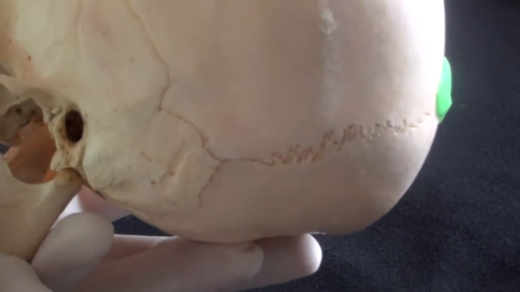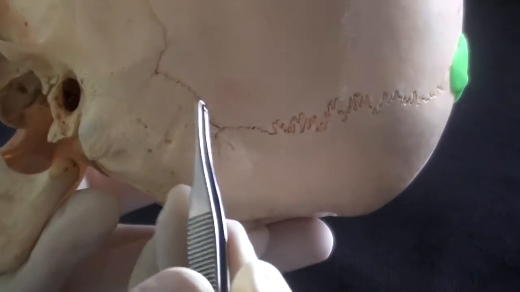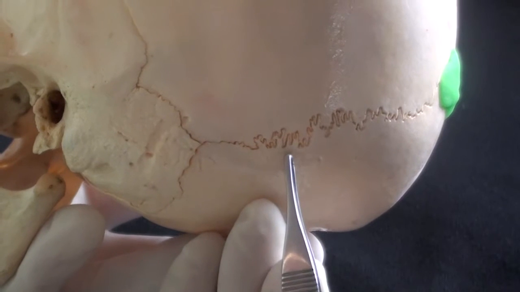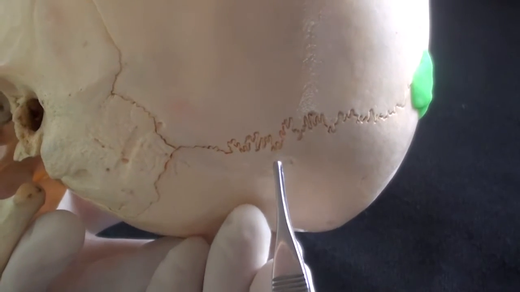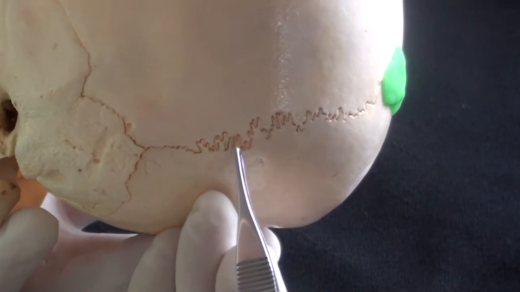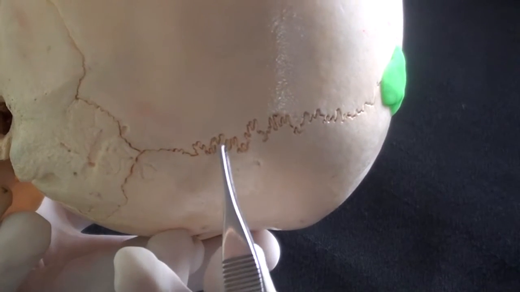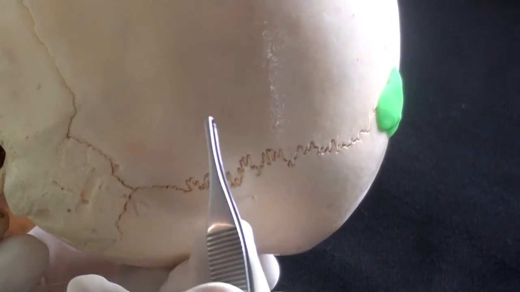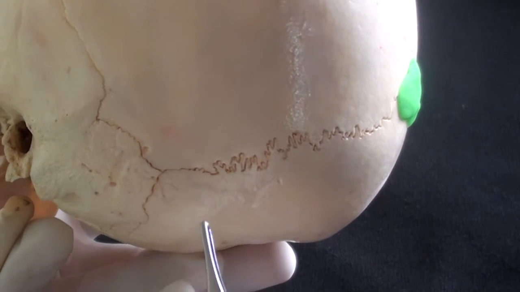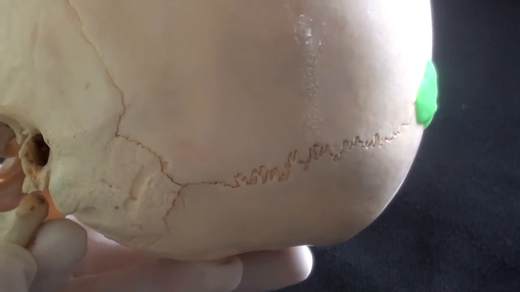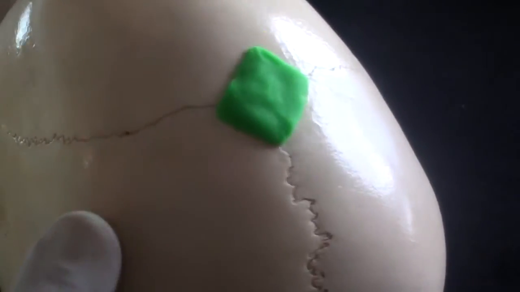In this case, the skull obviously belonged to an individual where fibrous tissue has significantly regressed, and therefore we only have some traces seen in between those irregular parts of the suture formed by the parietal and the occipital bone.